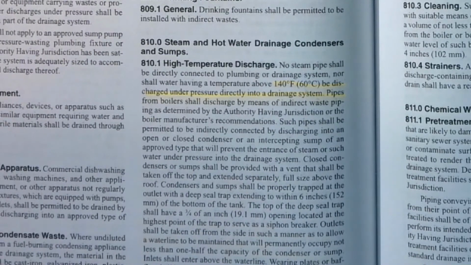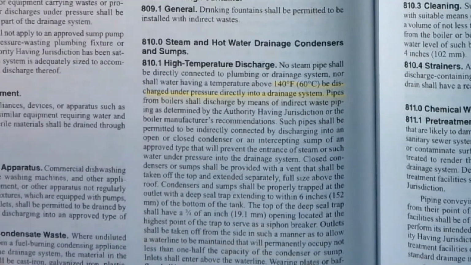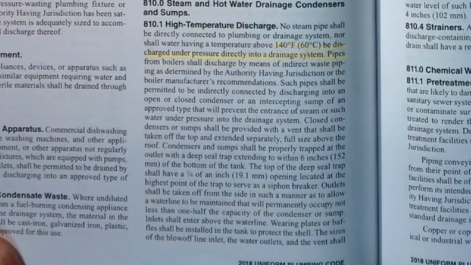Closed condensers or sumps shall be provided with a vent that shall be taken off the top and extended separately full size above the roof. The condenser or sump shall be properly trapped at the outlet with a deep seal trap extending to within 6 inches of the bottom of the tank. The top of the deep seal trap shall have a 3/4 inch opening located at the highest point of the trap to serve as a siphon breaker. Okay.